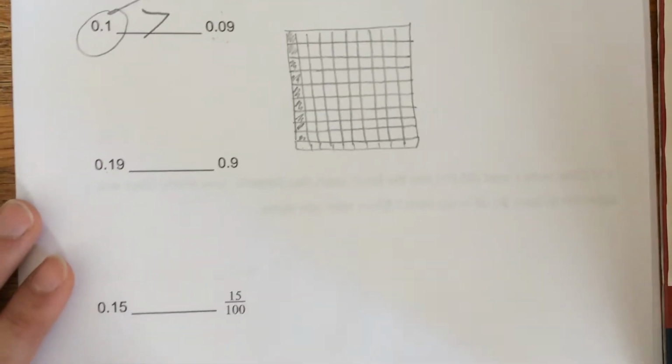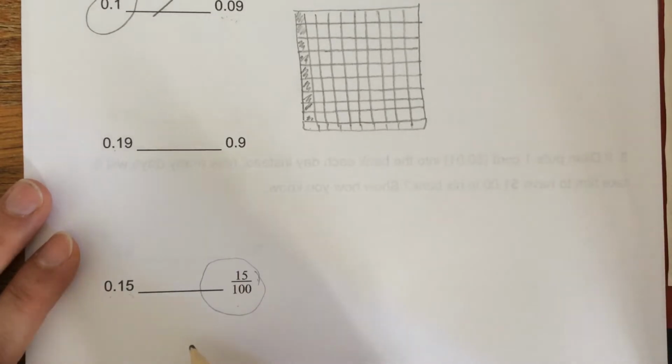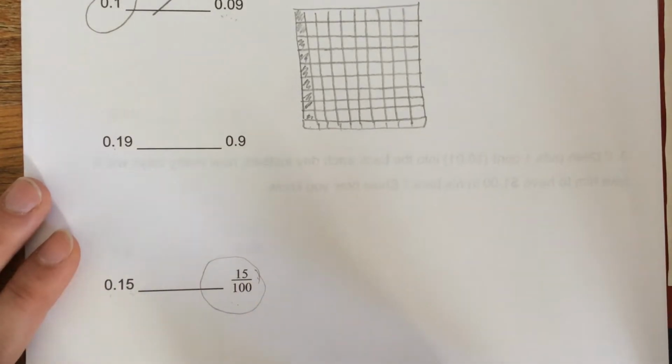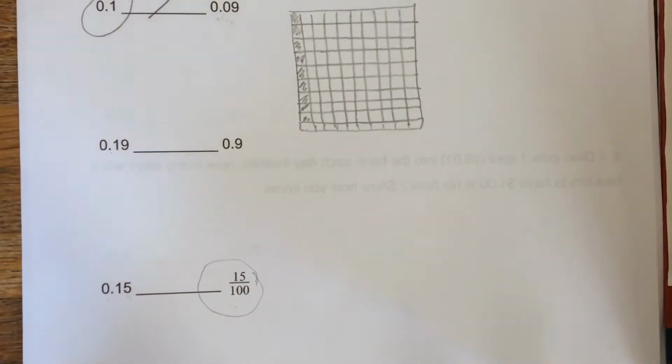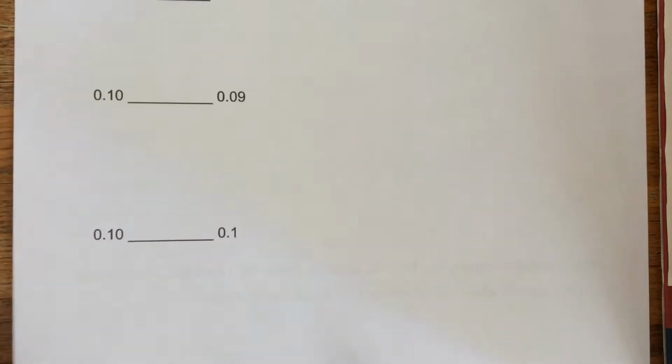It is going to get trickier when you see things like this. You're going to need to make this into a decimal, or you're going to need to make this into a fraction to see. I'm very curious how students respond to that one, so I'm not going to guide you on it. You'll see that the homework is the same, so I'm not going to go through that one.